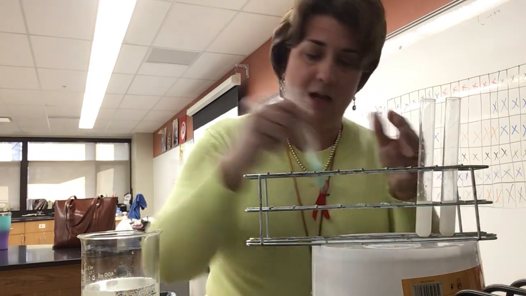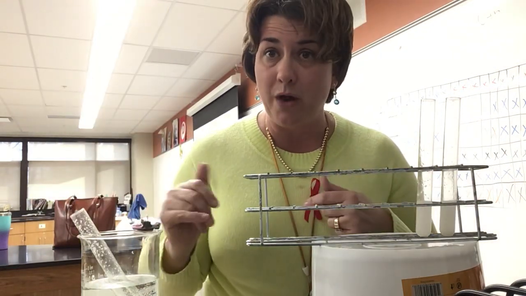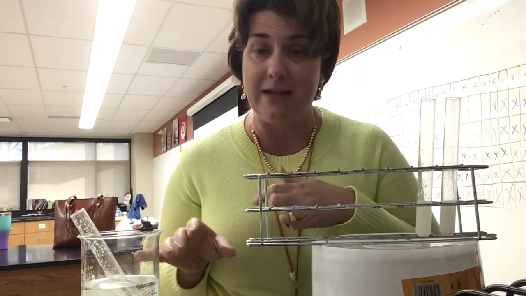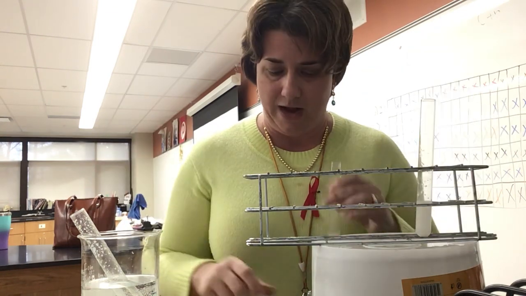We don't know if it will. So I've added my Benedict's to the tube. I'm going to let it sit in the hot water for a few minutes, and then we'll come back and look at that at the end. Now, while that's warming up, let's take a look at our iodine test.